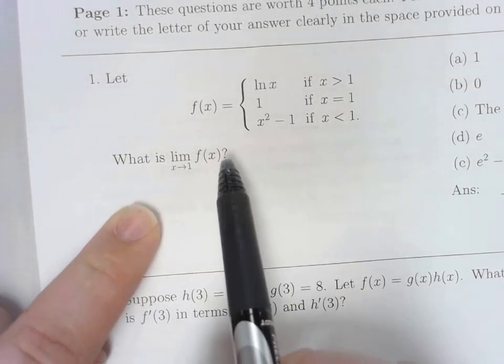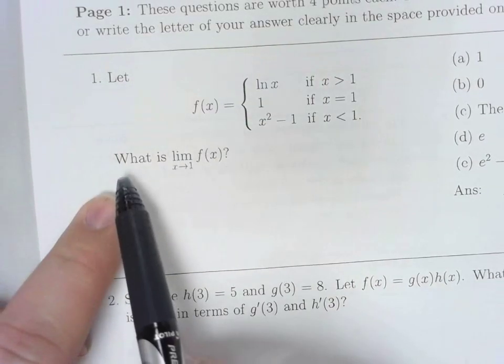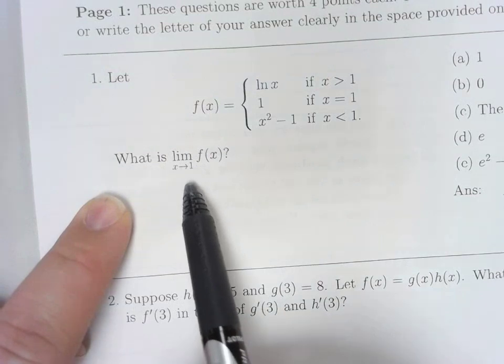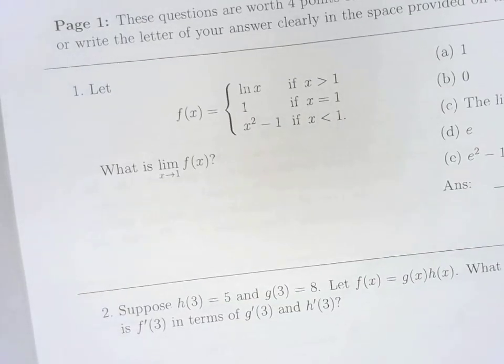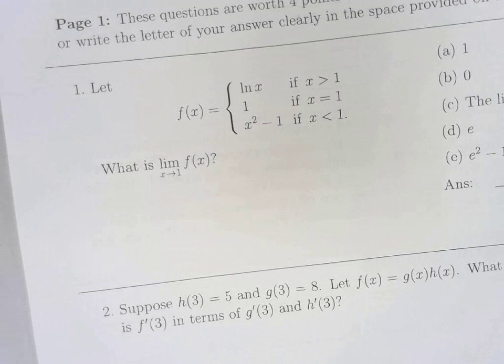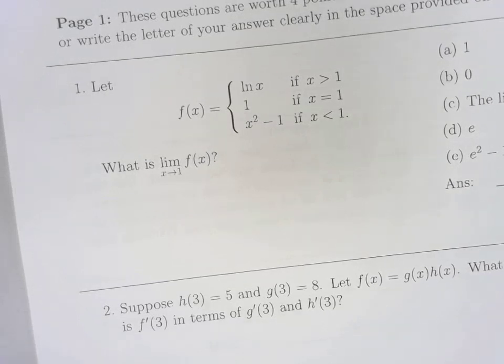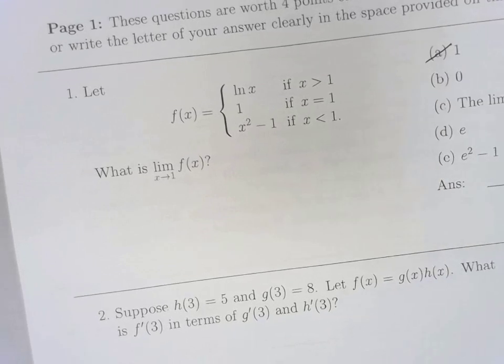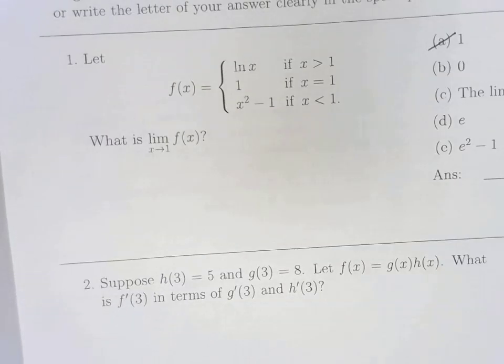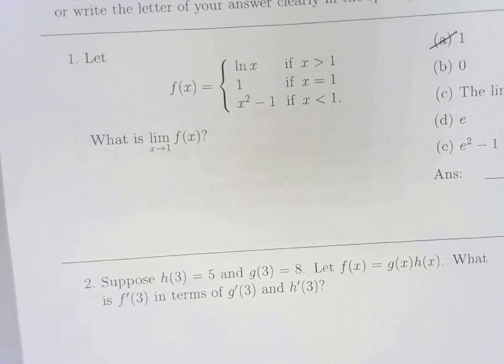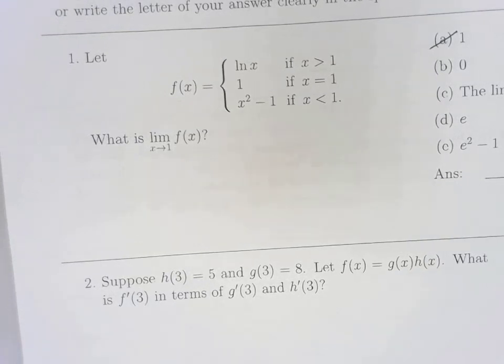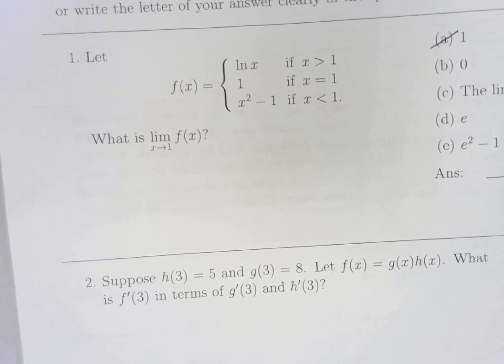Okay, so limit, piecewise function. What is the limit as x approaches 1 of f of x? Remember, when I talk about limits, it is the value as x is approaching 1, not when x is 1. So which one can I cross off? The middle one. It cannot be A, because the function is equal to 1 when x is 1. The basic idea of a limit is it's x approaching 1, so it's never equal when x is equal to 1. So we cross off A.